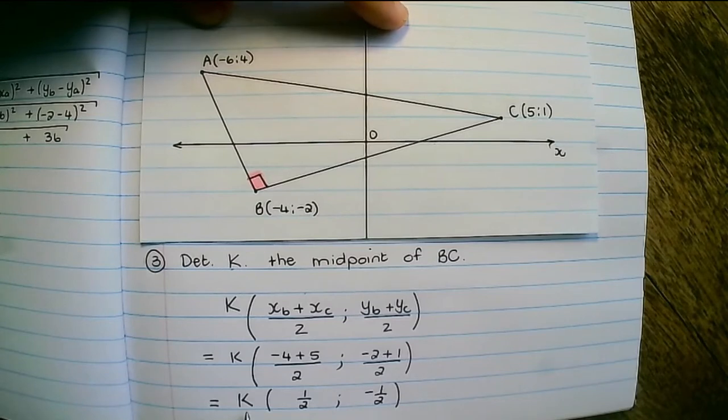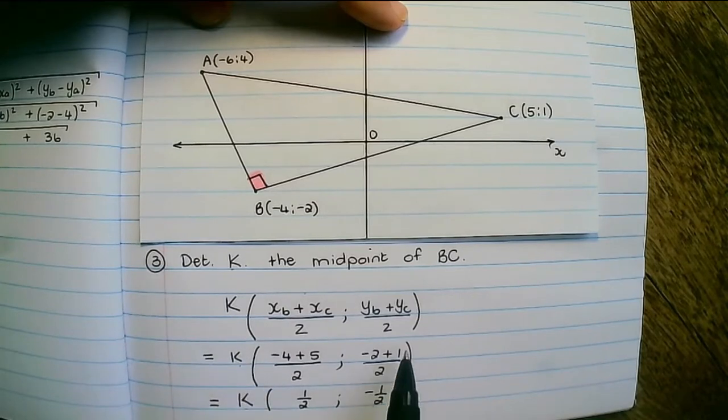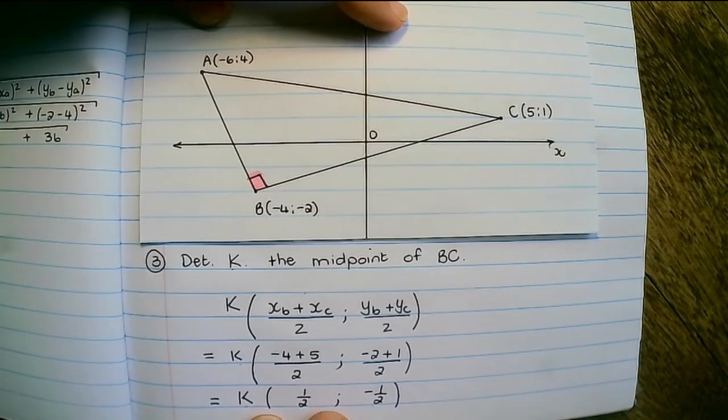So therefore, the coordinates of K is (a half; minus a half). Notice the notation, we don't say K is equal to, we say K equals. And K is right next to its coordinates. So there's no equal sign between the letter and the coordinates. This is the correct notation.